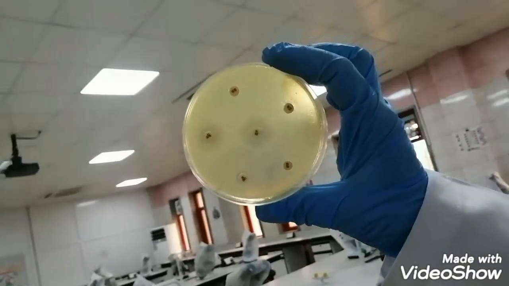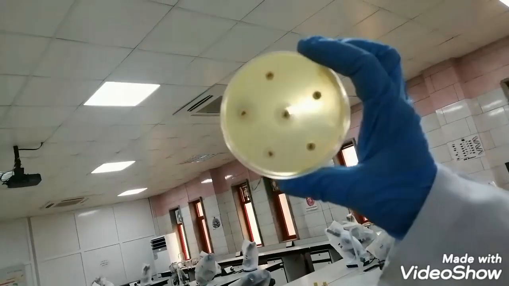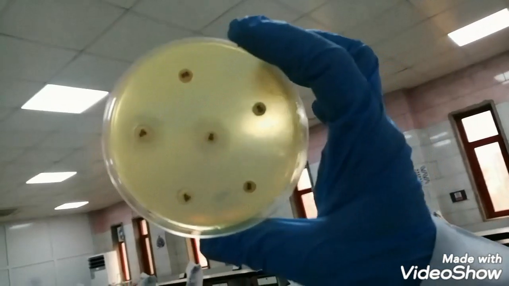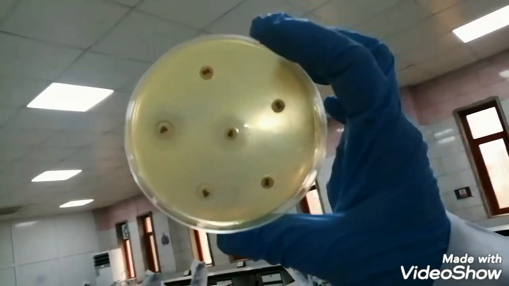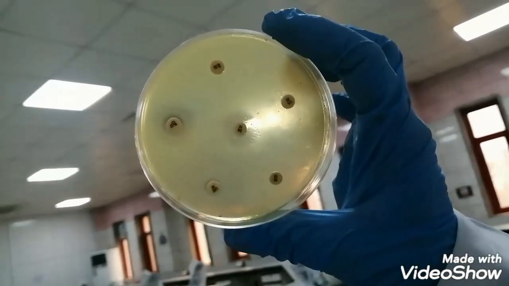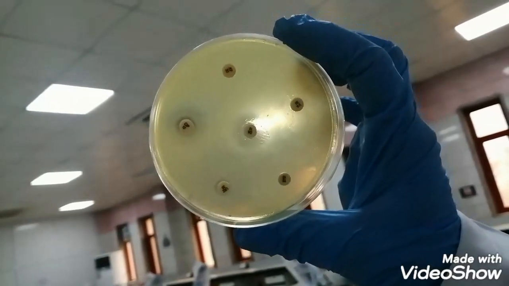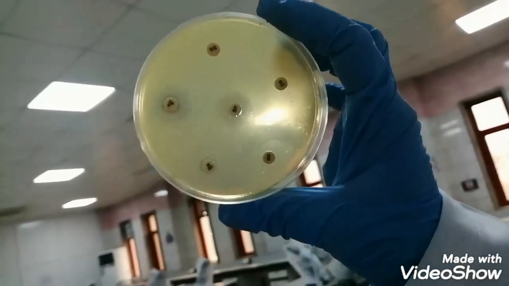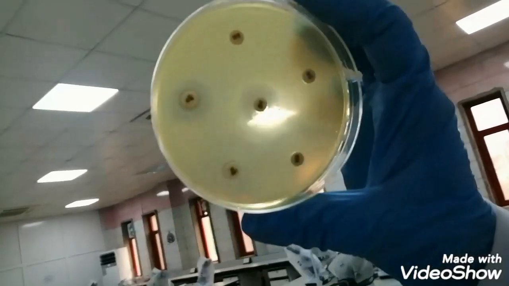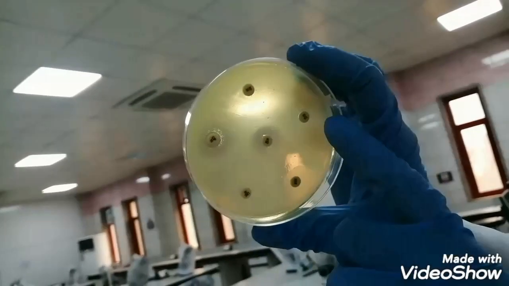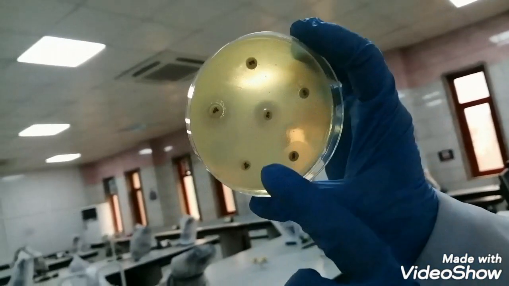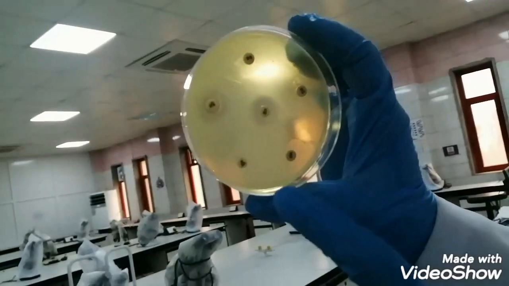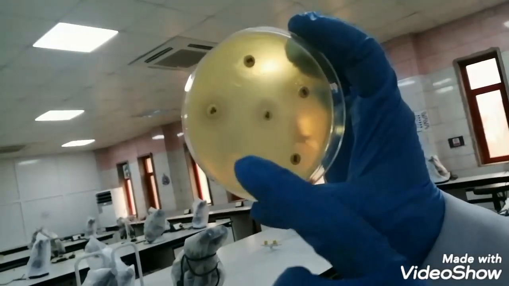Another type of culture media is the Mueller-Hinton agar. This Mueller-Hinton agar is used for the antibiotic sensitivity test. The method is we take the Mueller-Hinton agar inoculated with the microorganism that we need to test for its sensitivity to the antibiotic, and we put the antibiotic discs. These are antibiotic discs. They come ready, with a known concentration, according to what is available from the manufacturers.